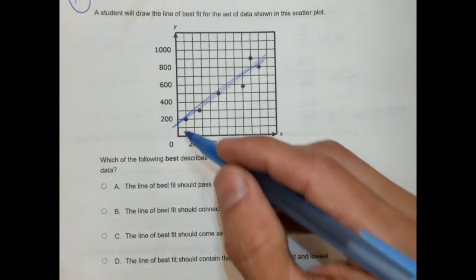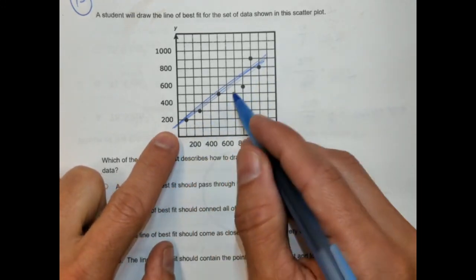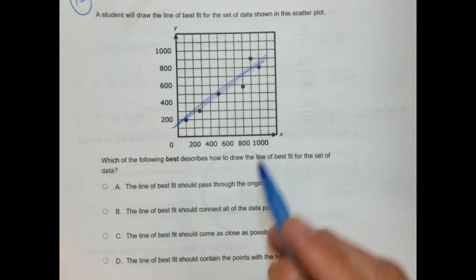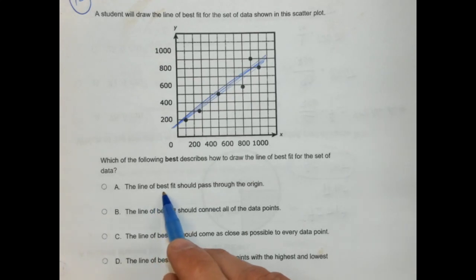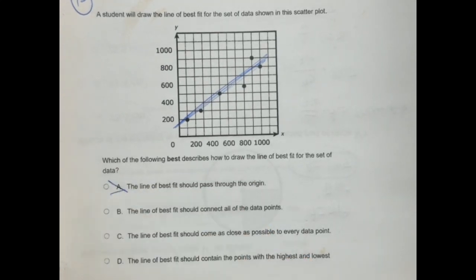Okay, what a lot of students want to do is do this, but they don't necessarily have to, and actually would not have this go through the origin. The line of best fit should pass through the origin. Not necessarily, not in this case.